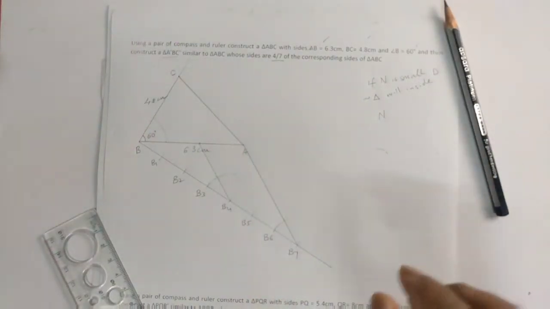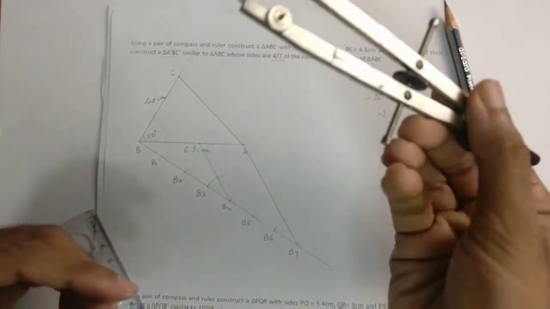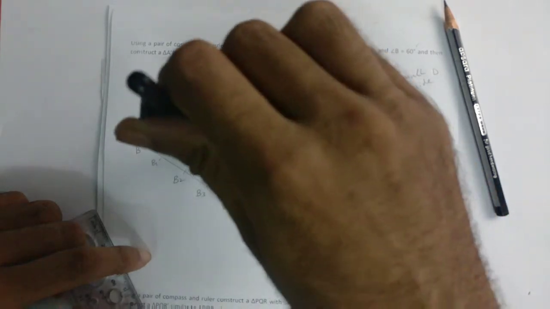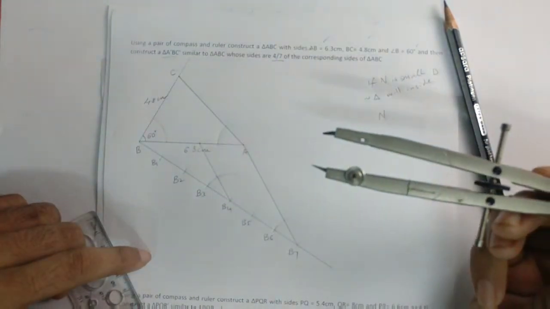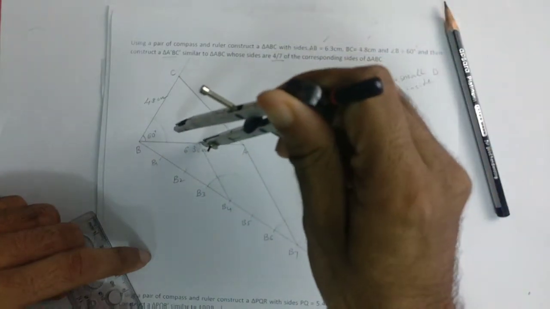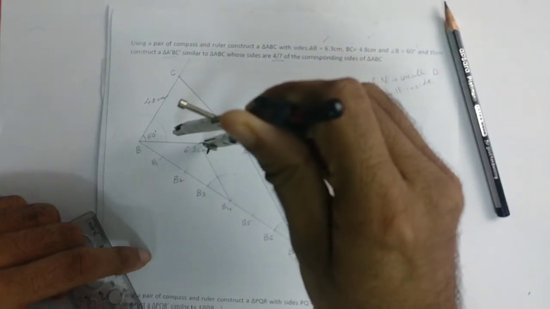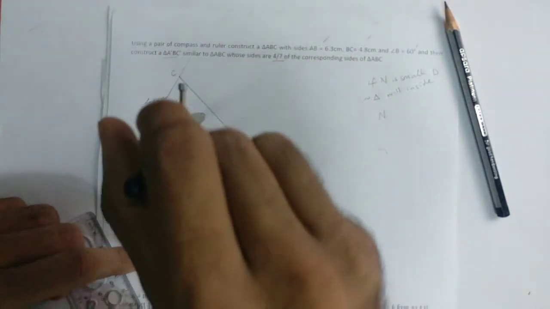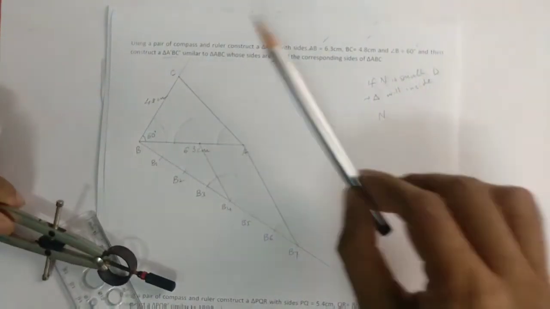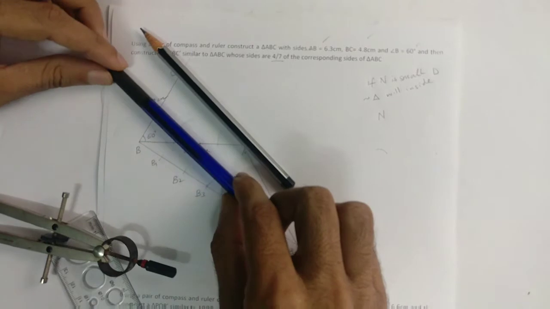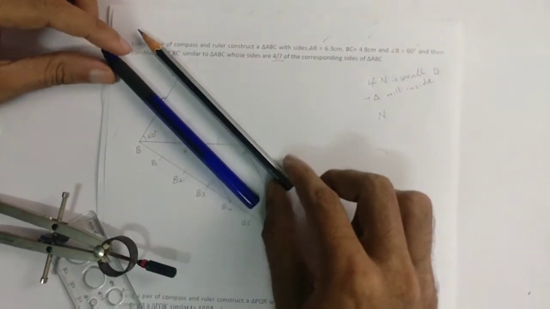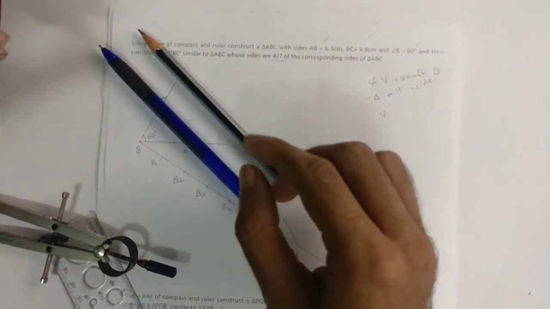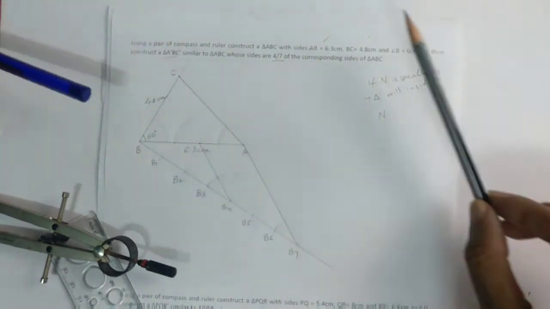Now, how to draw? Same procedure. Take some measurement, whatever you want, and draw an arc. The same way, with the same measurement, keep it at this newly identified point and draw an arc. And don't draw a semicircle, because basically you have a rough idea. If my line is like this, my next parallel line will be almost this way, right? So why draw a semicircle? Avoid doing that and keep the construction as neat as possible.